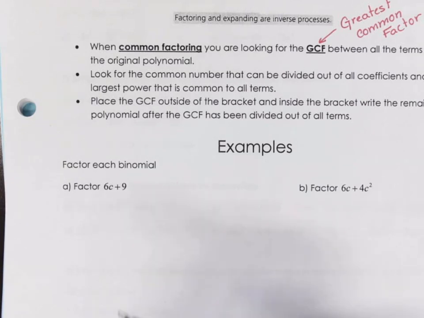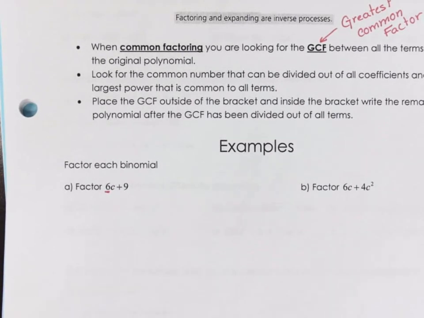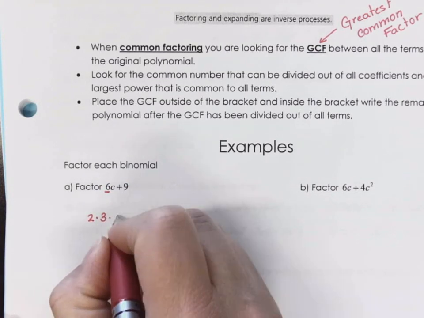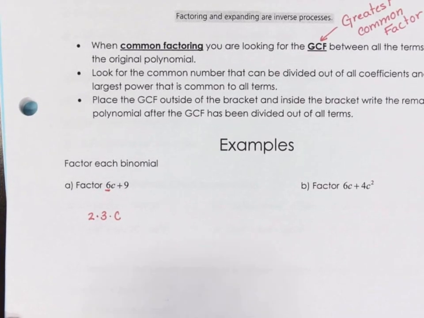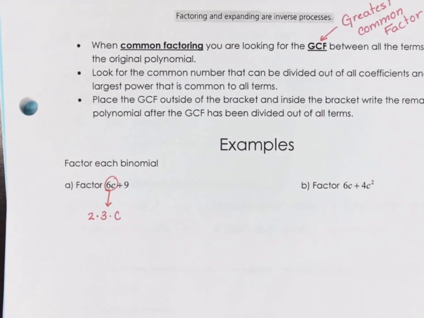I'm going to take the factors of 6. Just give me one set of factors of 6. 3 and 2? Perfect. So I can write this as 2 times 3 times c. You guys would agree with me? Is that the same as this term? 2 times 3 times c. If you multiplied all that together, you get 6c.